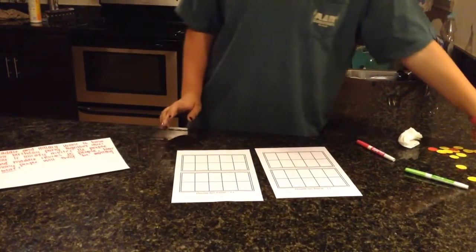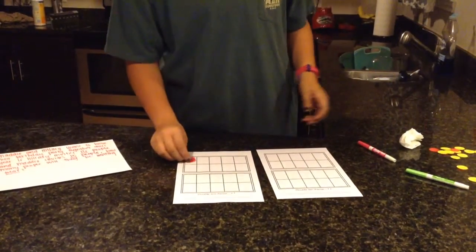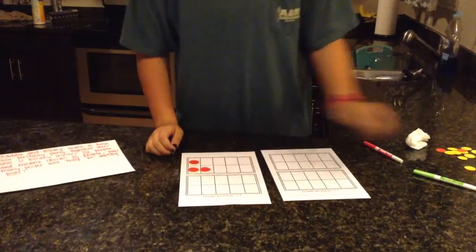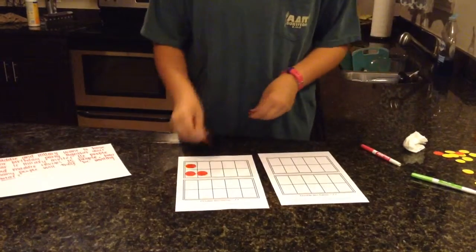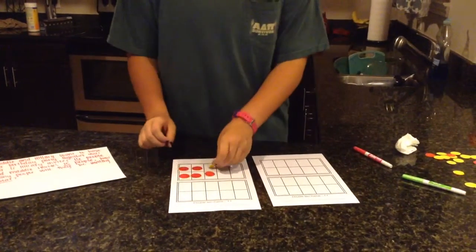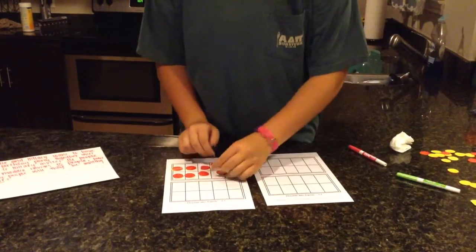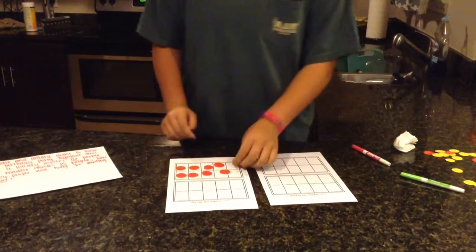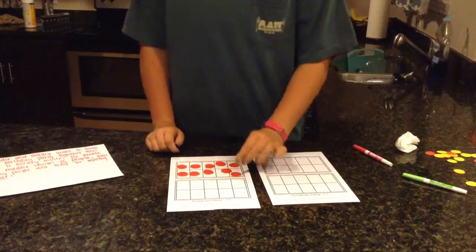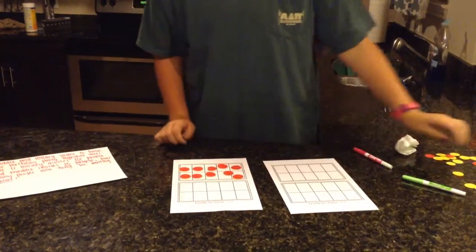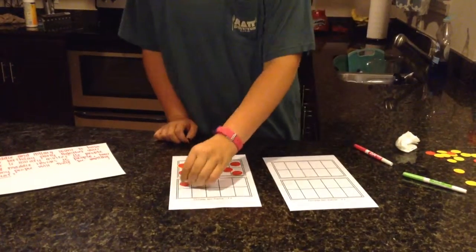So since Hillary wants to invite 16, we're going to fill her box up first with red spacers. We don't have to count this first 10 box out because we know that when the whole thing is full, it is 10 units. So this is 10, but she invited 16, so that means we have to add 6 more because 10 plus 6 is 16.